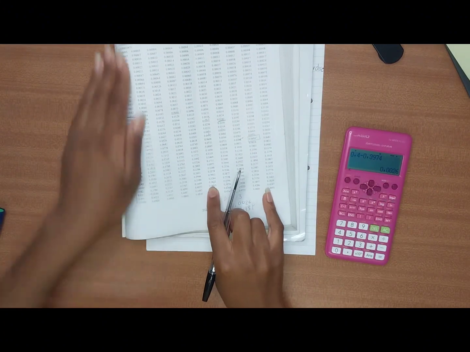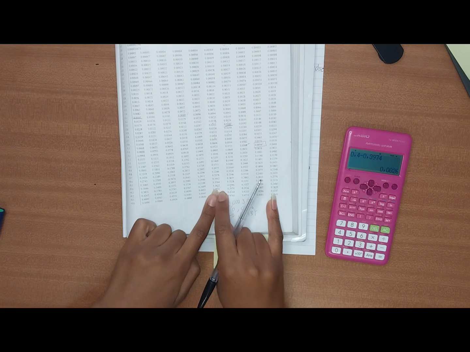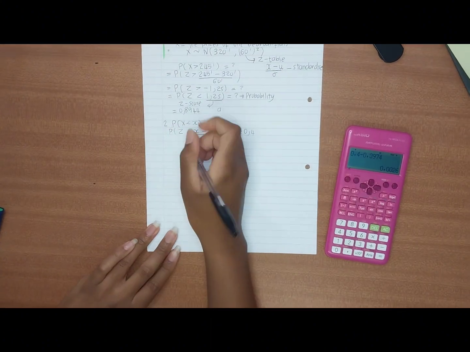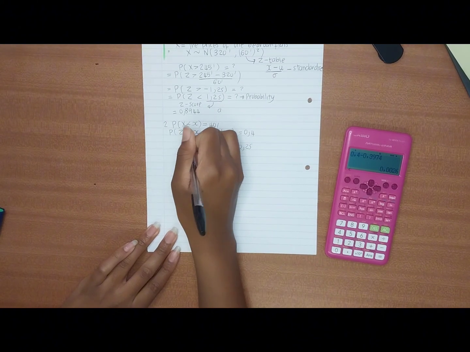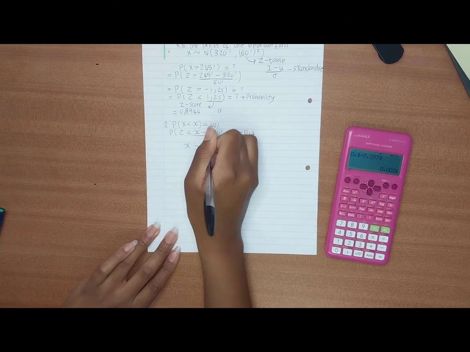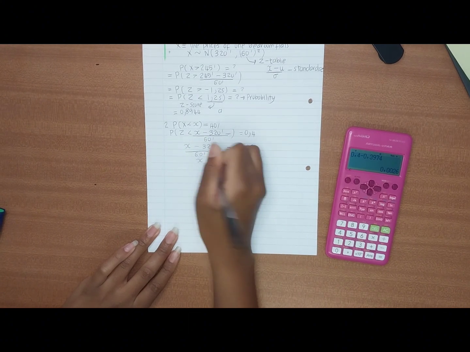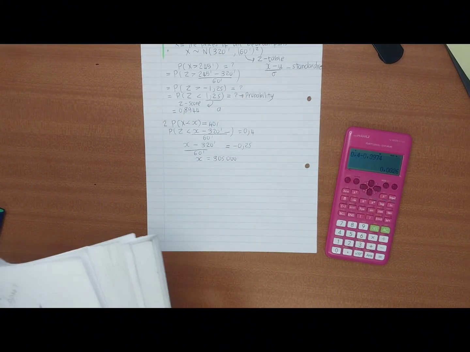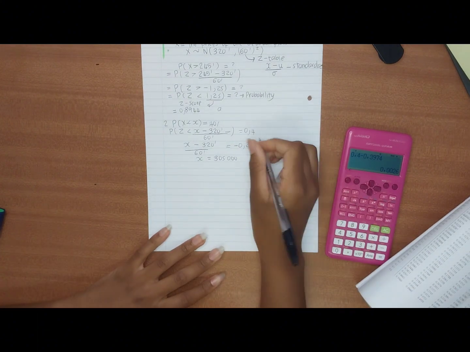Okay, so now I have the probability closest to it, but I need a Z-score. I'm going to see which Z-score corresponds to this probability. The Z-score that corresponds to this is negative 0.25. So negative 0.25 is equal to X minus 320,000 over 60,000. Now I need to solve for X. So X is going to be equal to 305,000, and I think that option is option B. So B is our answer.